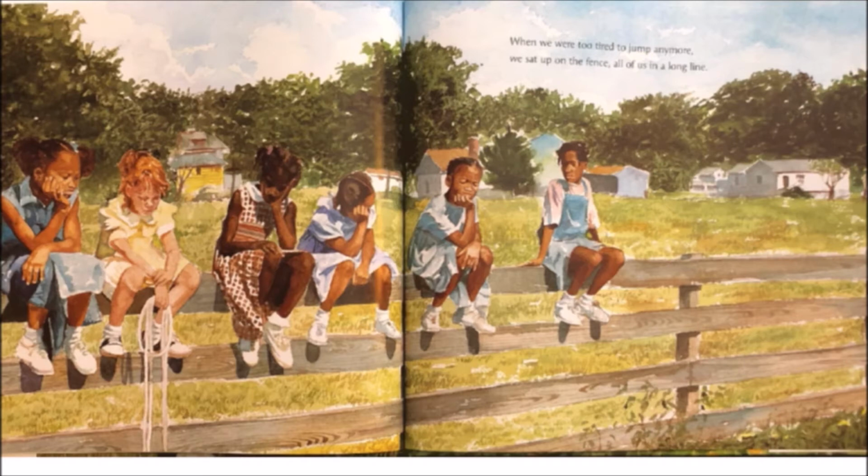It says, when we were too tired to jump anymore, we sat up on the fence, all of us in a long line.